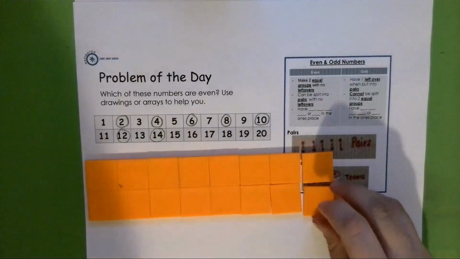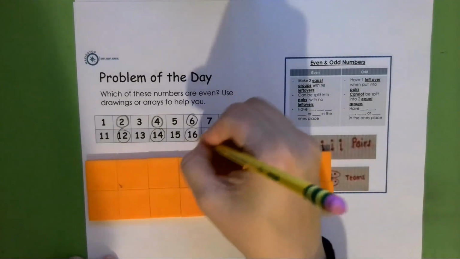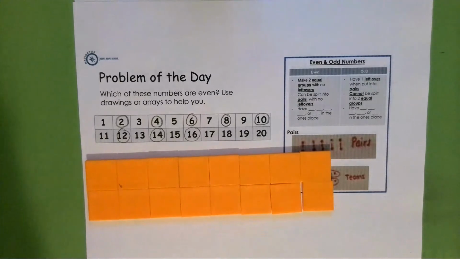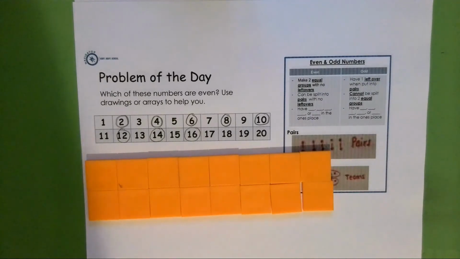What about 16? I bet you said even. You're right. Why is 16 even? Say your answer out loud. I bet you said 16 is an even number because when we put 16 into pairs, there are none left over. Every tile has a partner.